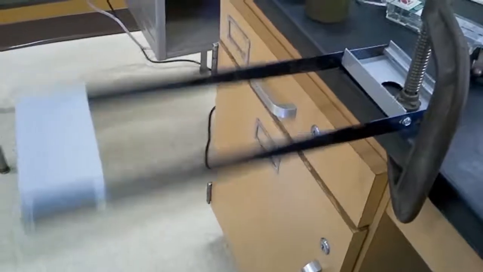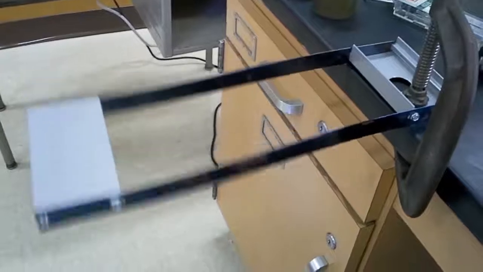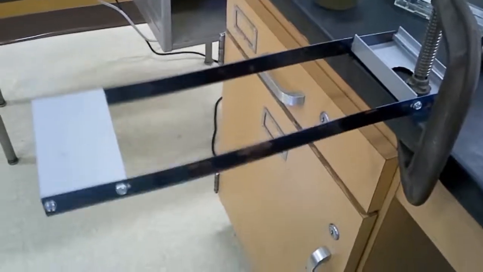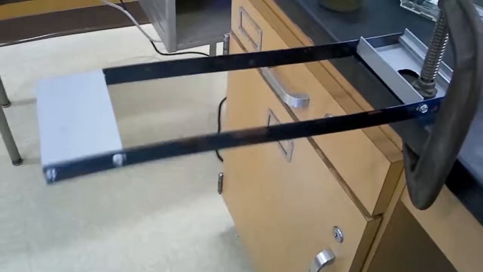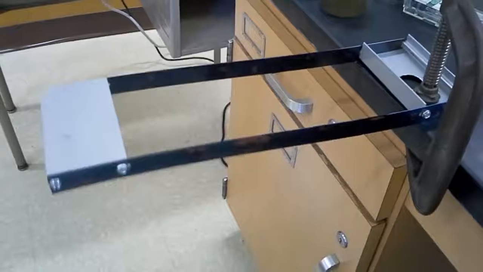When I give it a push and let it go, it vibrates back and forth really, really quickly. And it does this, and the hacksaw blades are able to accomplish this because it's not very lazy. It doesn't have a lot of mass, and it's really easy to change its motion.